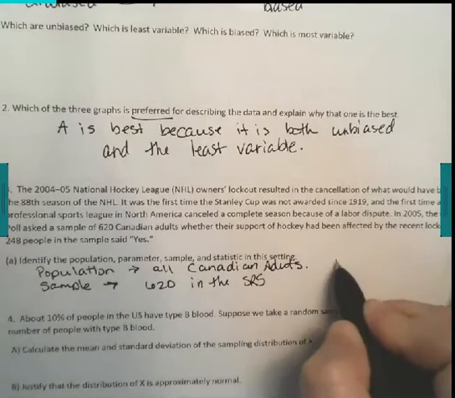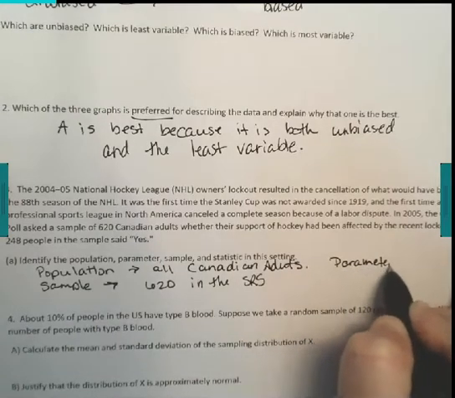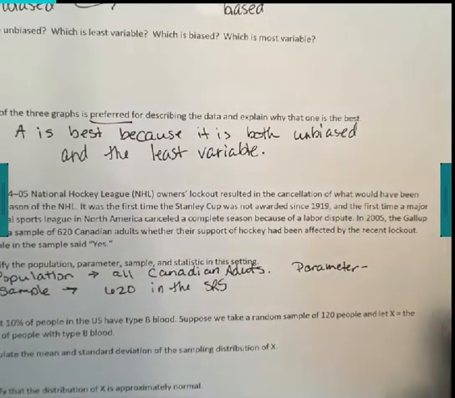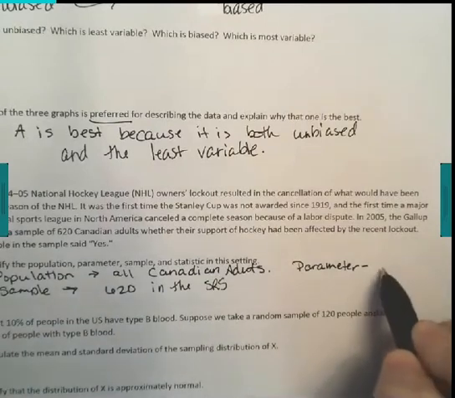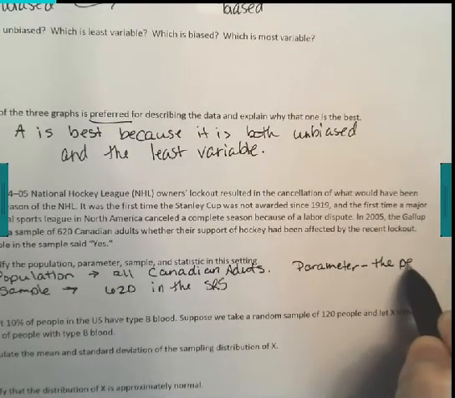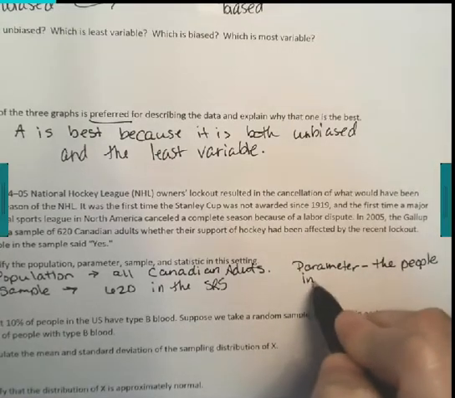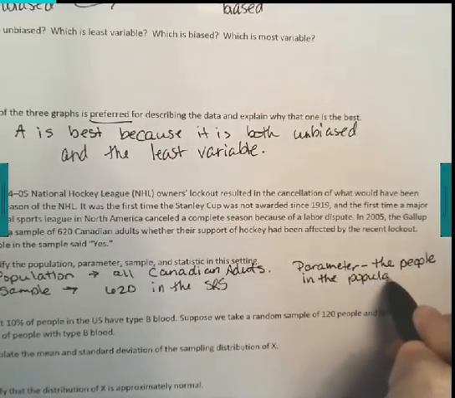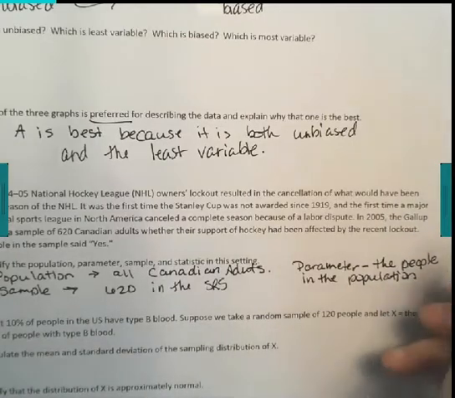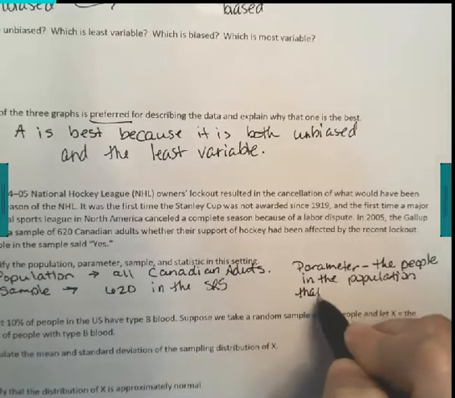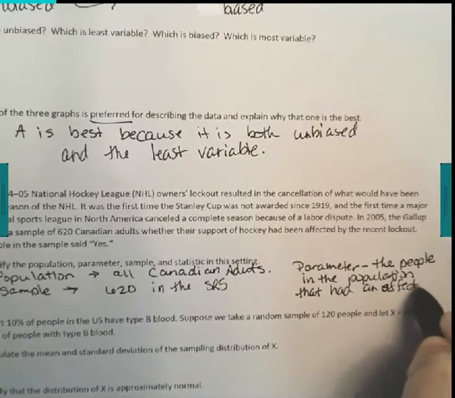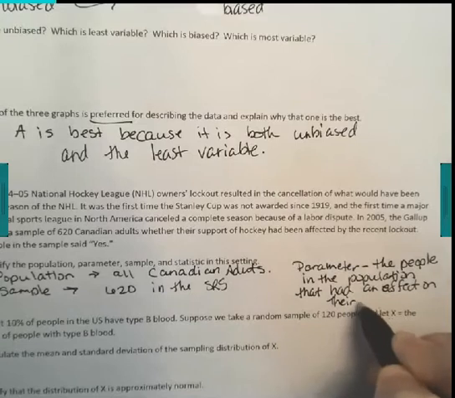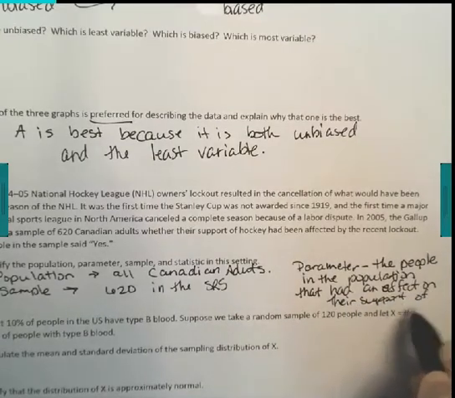And your parameter would be, it's not really said in here what the parameter is exactly, like we don't have a number that goes with it, but you can describe it as being the people in the population that had an effect on their support of hockey.